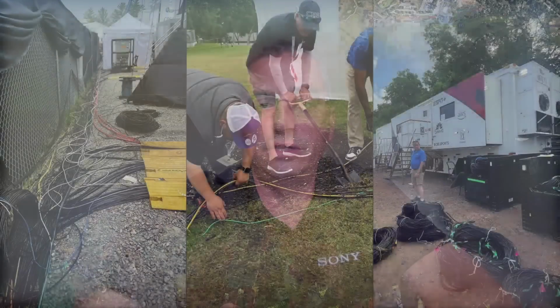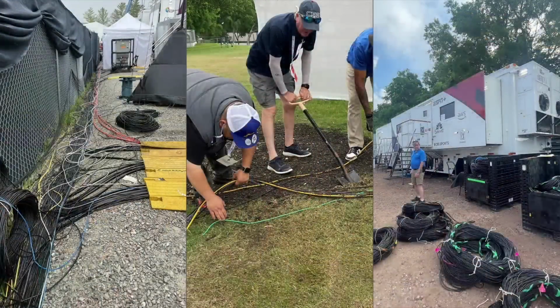I also want to talk about some of the challenges that production companies generally have with the traditional ways of deploying cameras throughout such large areas, such as a golf course. These teams, that you can see in the images here, will go out 2 months in advance to a golf course and start laying this infrastructure. There's tens of thousands of feet of fiber.